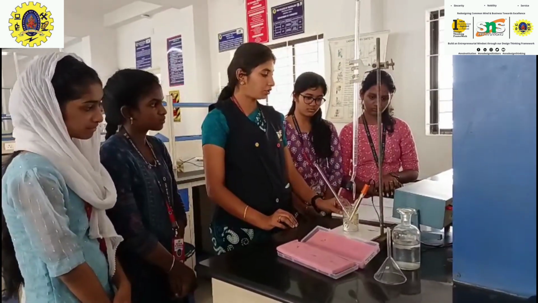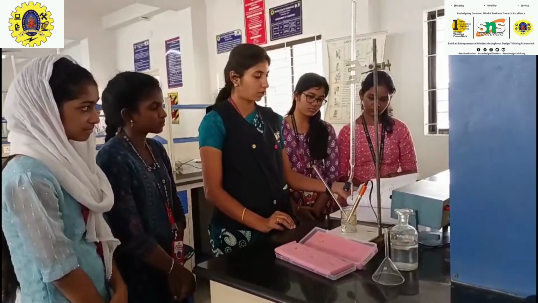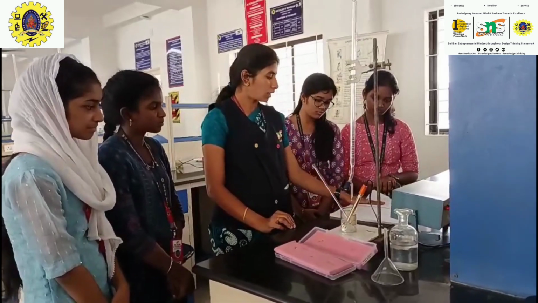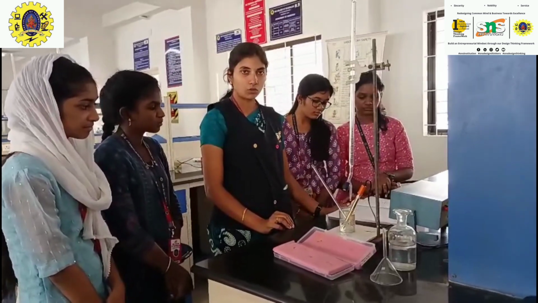From the graph, we plot the conductance value against the volume of sodium hydroxide.